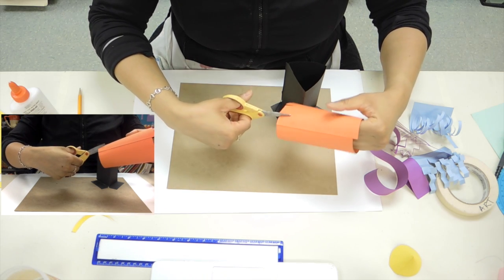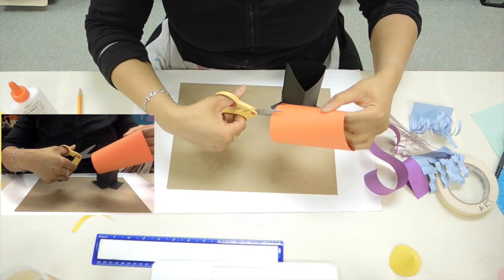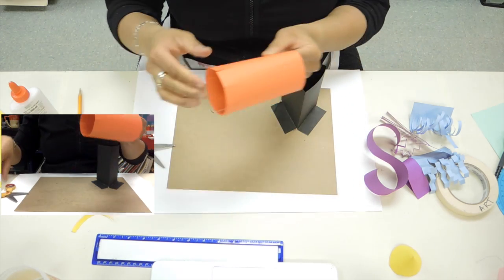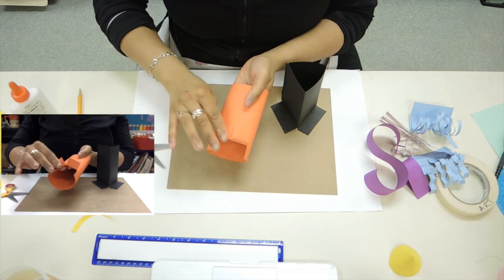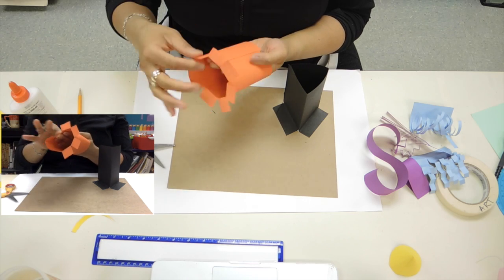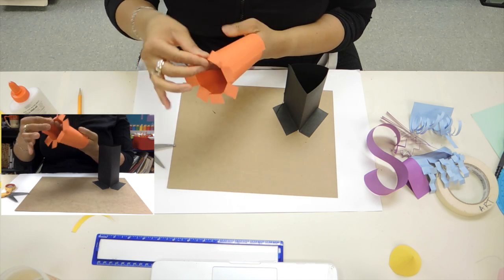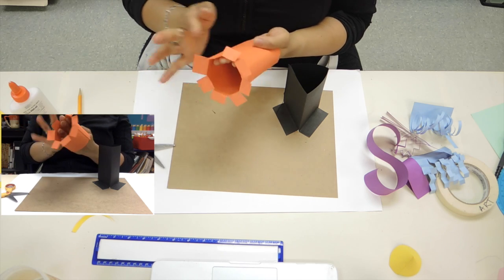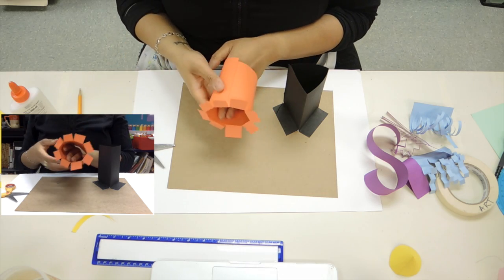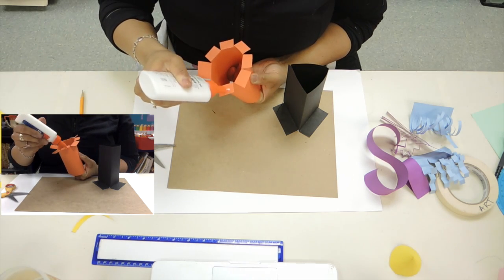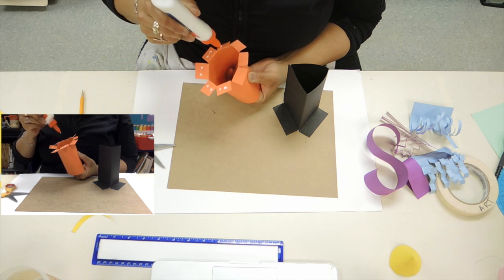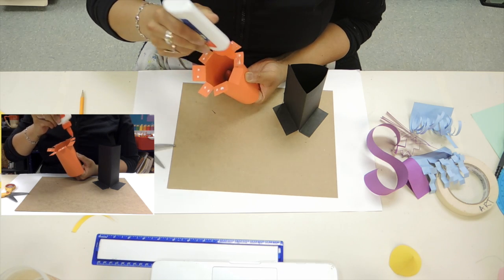I'm going to go ahead and cut tabs around my cylinder and then fold each of those tabs back, and put glue on each of those tabs. There we go. Actually I put 2 dots because I'm not using a lot of glue.